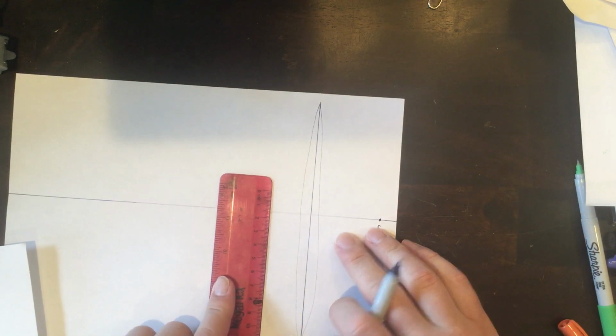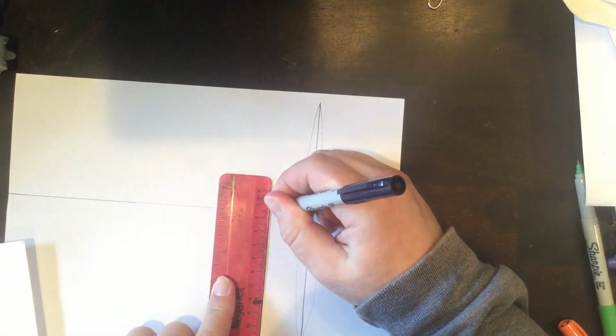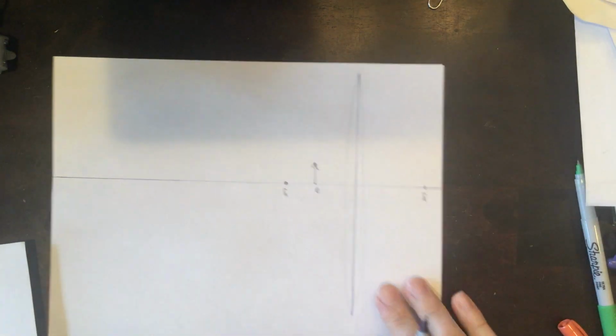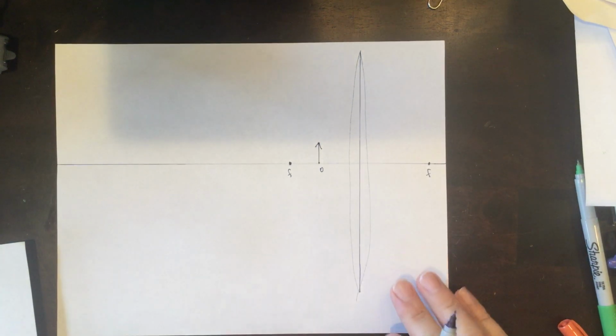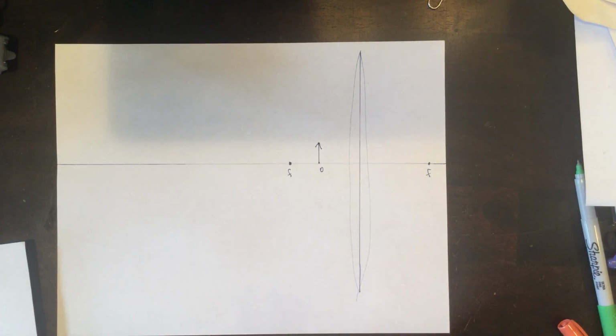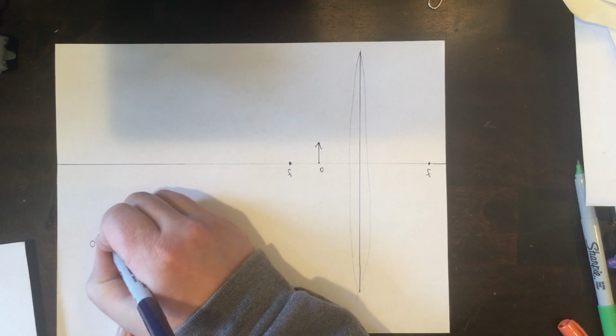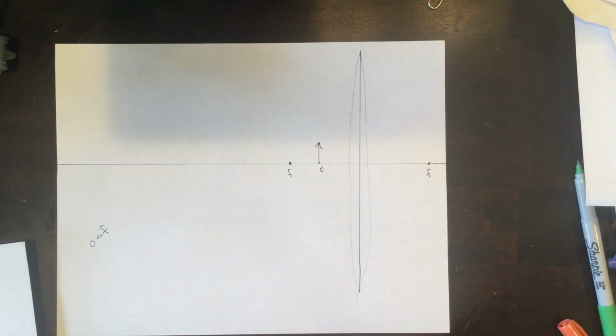We're going to put this one inside of here. I'm going to make it small. It's the object. Make sure you can actually see it in there. So what happens if we move the object less than the focal point, less than the length of the focus?